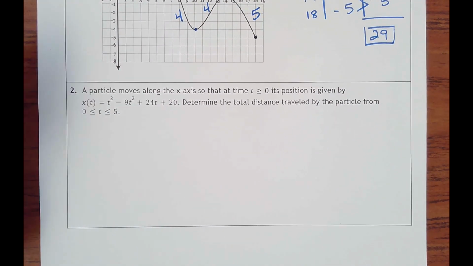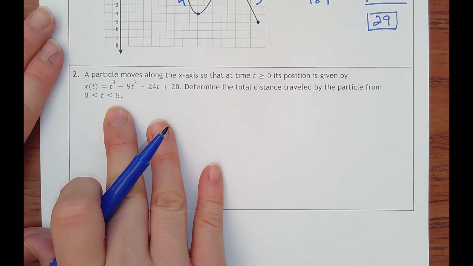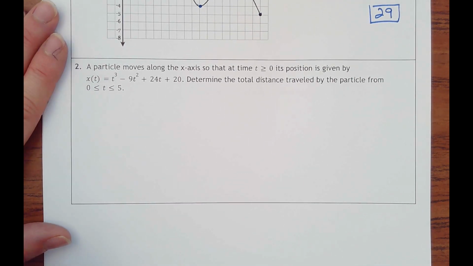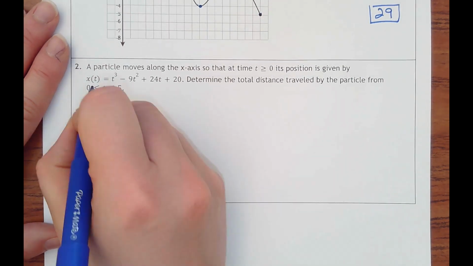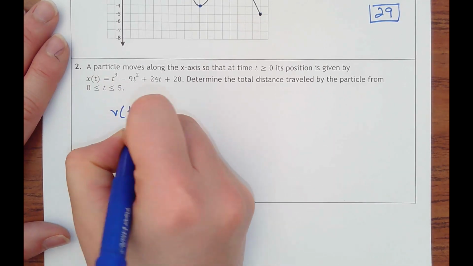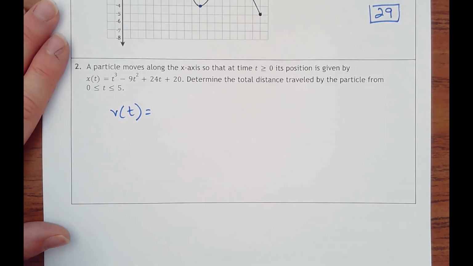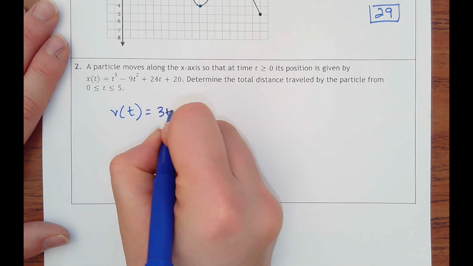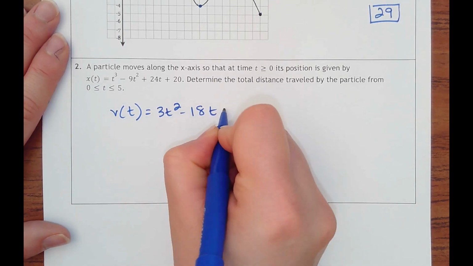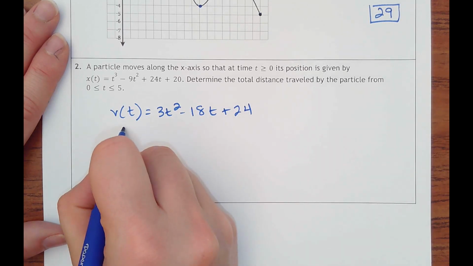A particle moves along the x-axis so that at time t greater than or equal to 0, its position is given by this function. Determine the total distance traveled by the particle from 0 to 5. So at least we don't have to go for a big x or t interval. We want to first find where the velocity is going to be changing. So that is finding the zeros or the critical values of our velocity function. So I would take the derivative first, set it equal to a velocity of 0.